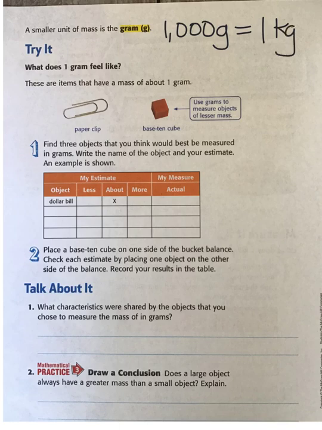That's how we write that. Grams with a small g and kilograms with a K and a G. So it would take 1,000 paper clips to equal the same mass as 400 pennies.